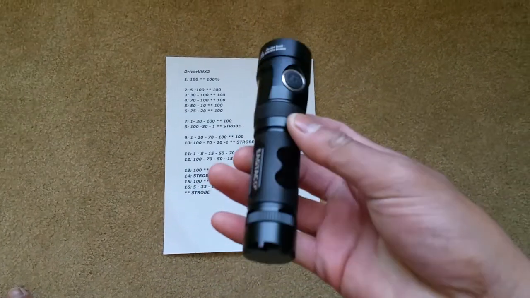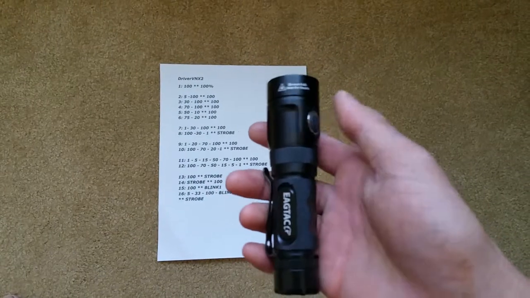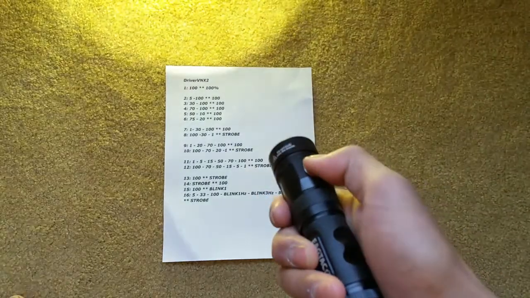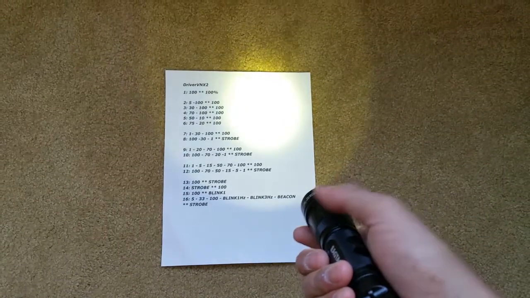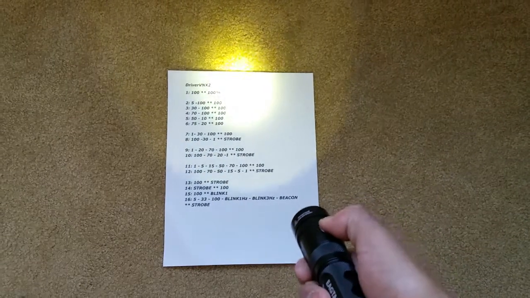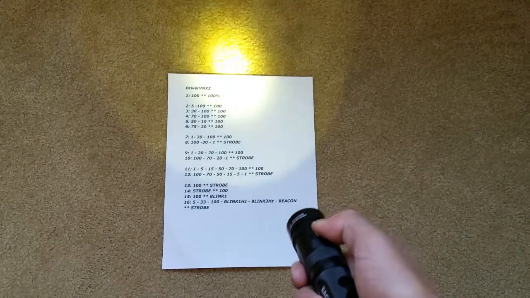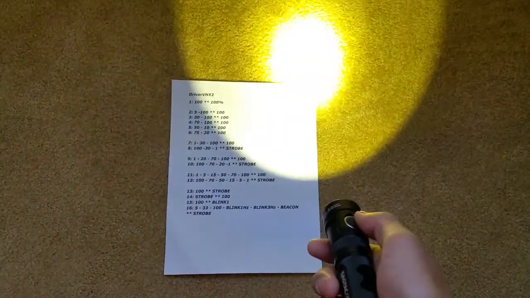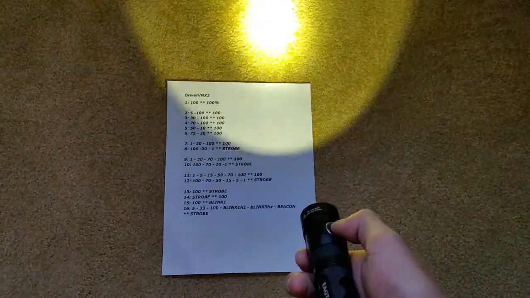Okay, so quickly press the switch 8 times. Okay, 1, 2, 3, 4, 5, 6, 7, 8. The light will be in this programming mode. Now you can click 12 times. 1, 2, 3, 4, 5, 6, 7, 8, 9, 10, 11, 12. Now we're locked into group 12.